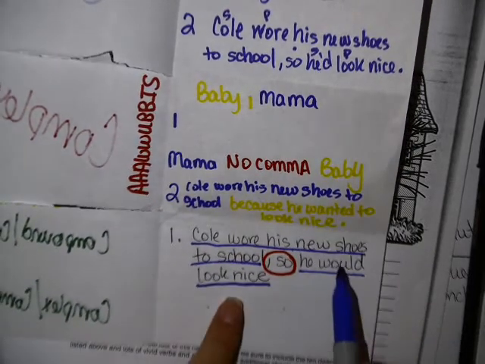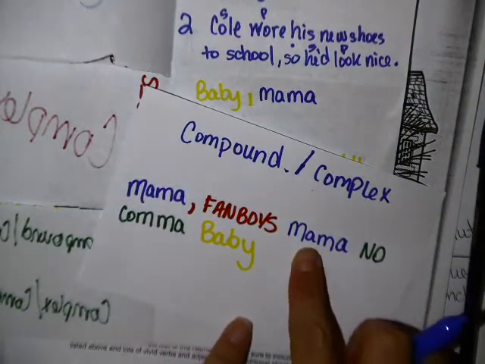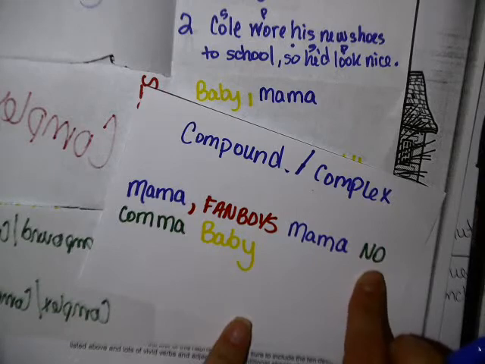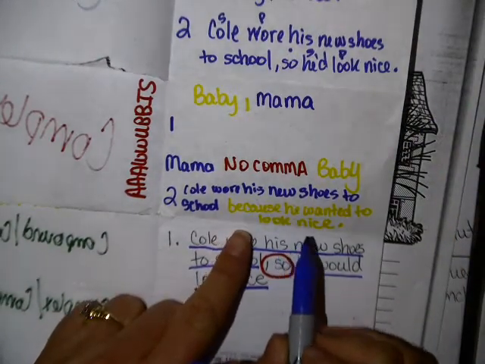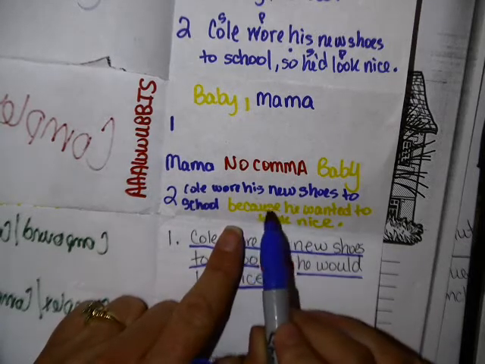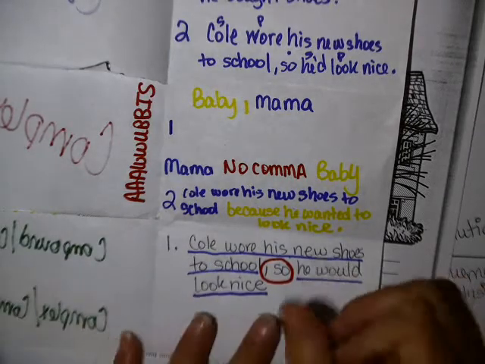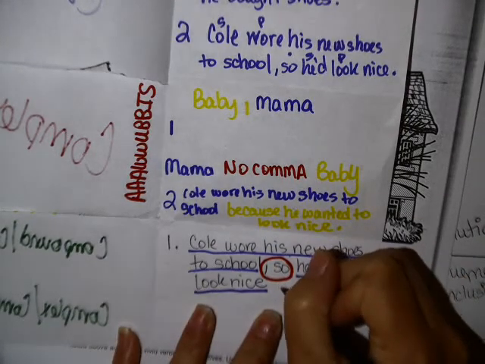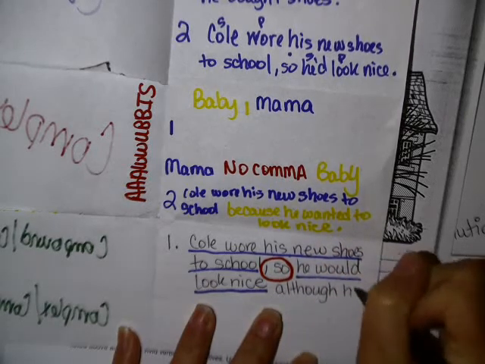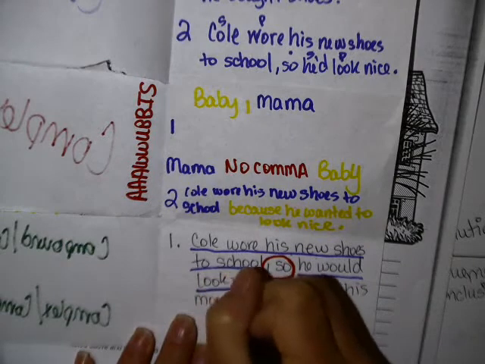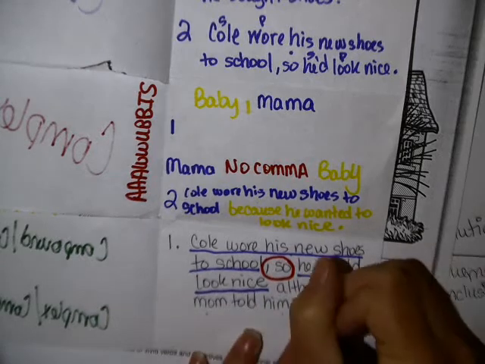This mama sentence right here is going to serve as this mama sentence here, and we're going to add a no comma baby at the end of it. So we can use because, since it is an awuba sentence, and we're going to create the baby part of the sentence. Or we could use another one like although his mom told him not to.